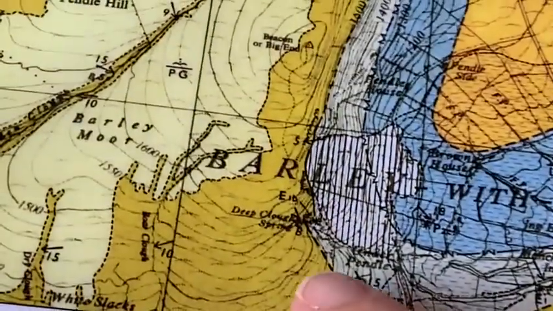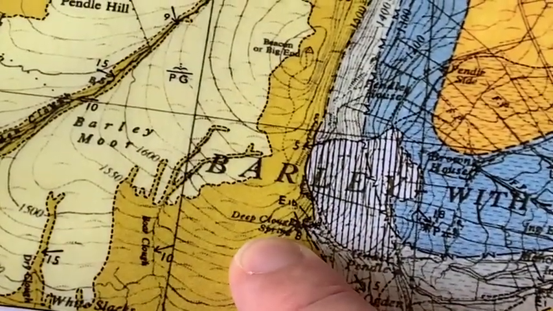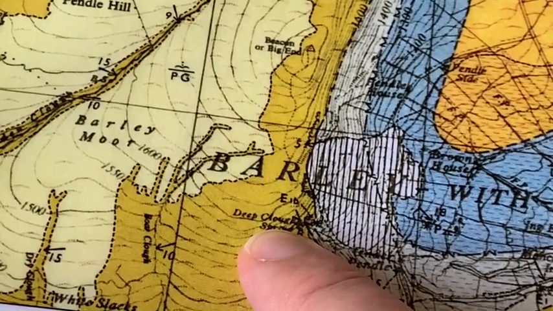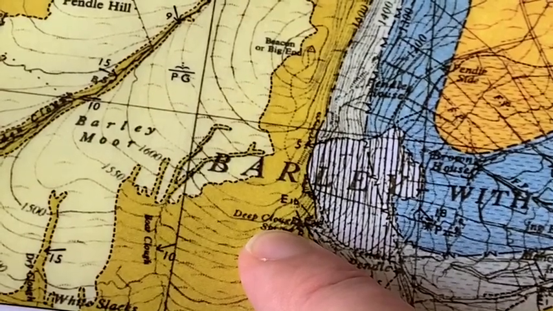But if we go further to the south, we've got this one here, it says Deep Clough Spring. So we've got water coming out of the ground. So what does that suggest about the groundwater conditions? Is it dry or is it saturated?